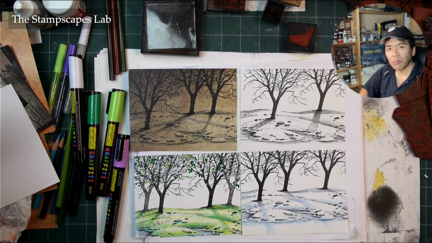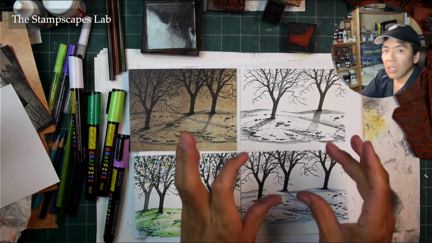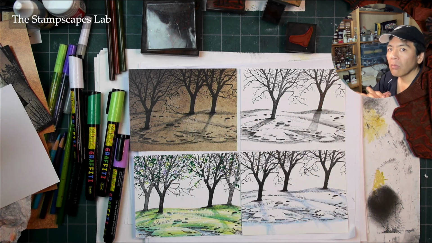I'll go back and add a little bit of tone to the background of some of these to isolate that light source a little bit more. And then we'll maybe add some white pigment ink into these pieces and really give them some strong atmosphere.